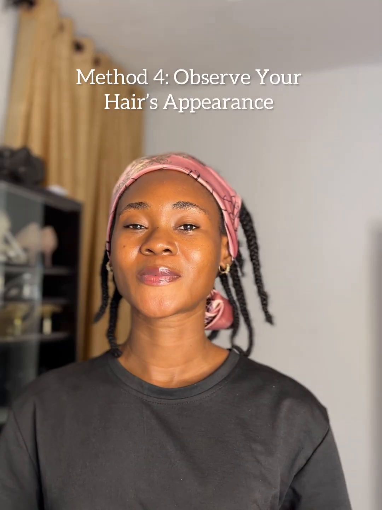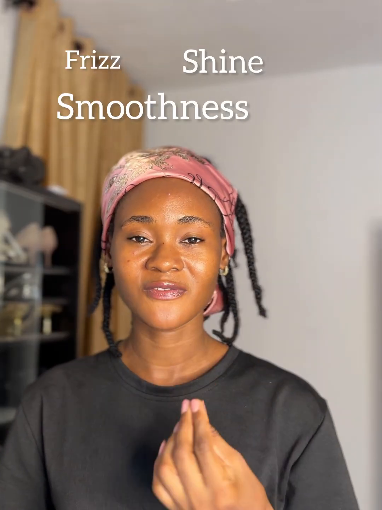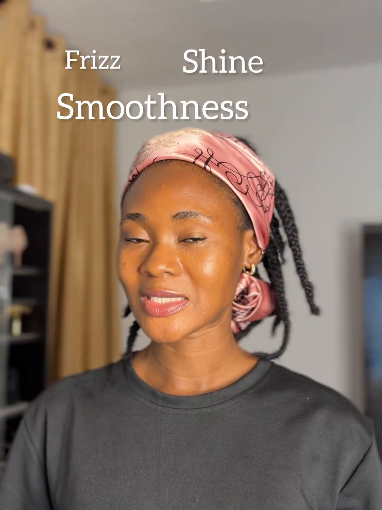The fourth method is to observe the appearance of your hair. How quickly does it get frizzy? How shiny does it look? And how smooth does it feel to the touch? If you have low porosity hair, you will notice that your hair looks shinier. It is less prone to frizz. Your braids and twists last longer. And when you run your hands through the strands of your hair, they feel smoother.